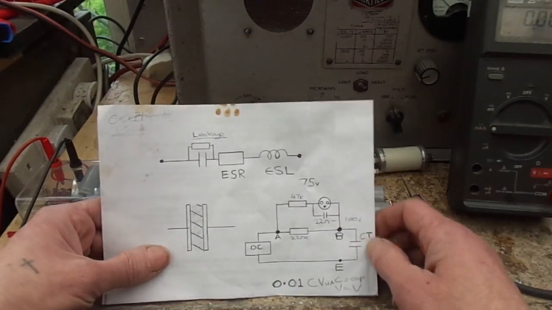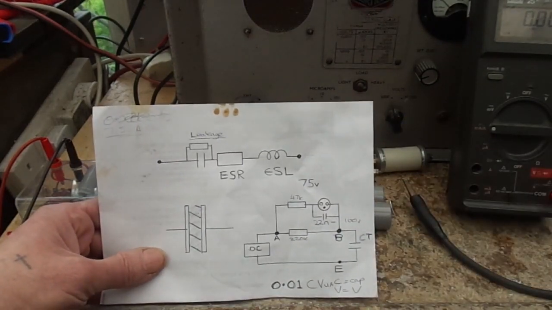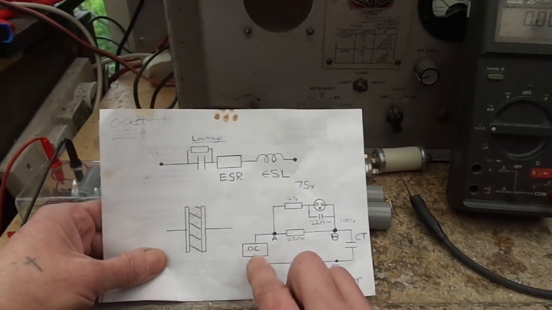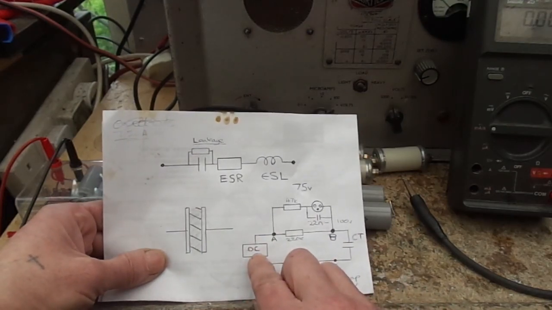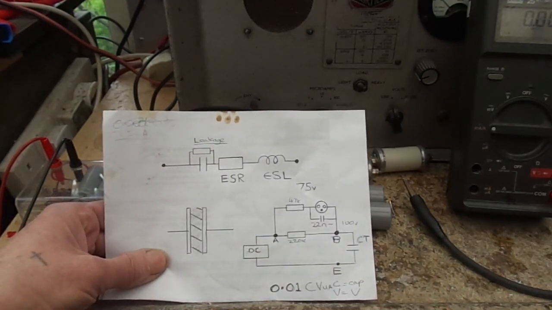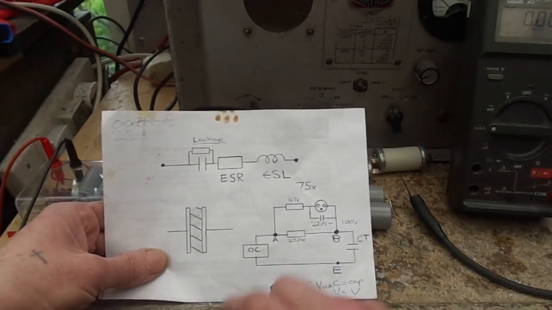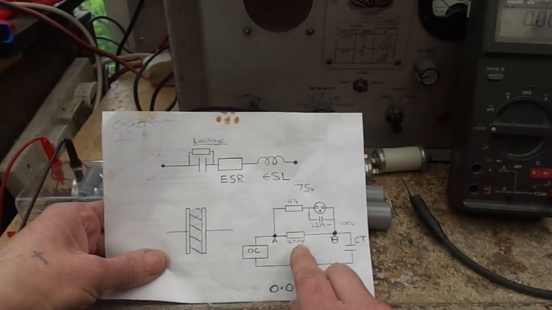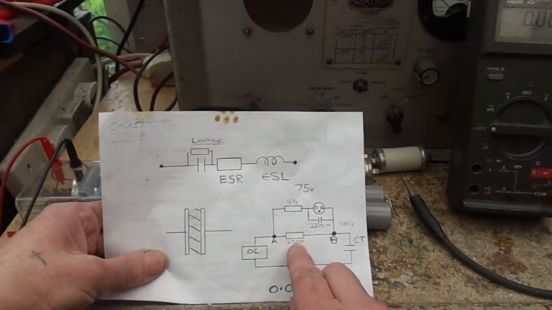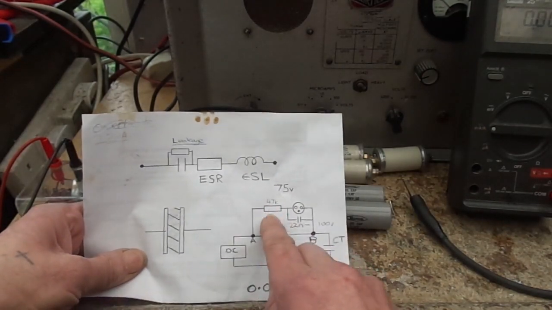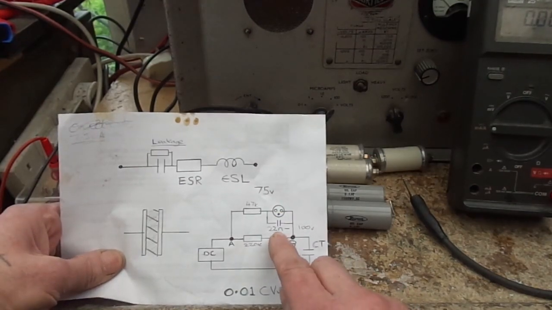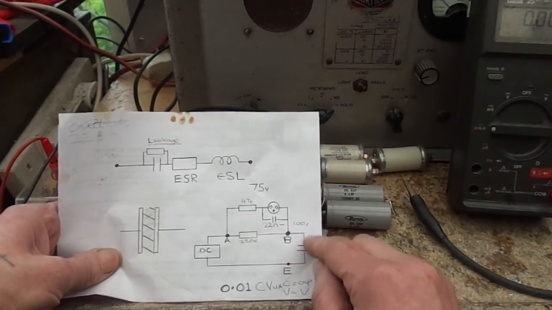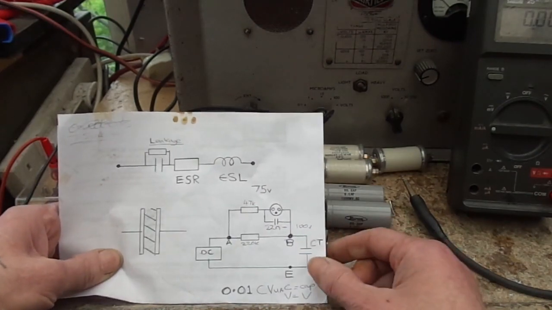So I'm going to test these capacitors with a few different circuits. This is the circuit that I've got here. It's basically a voltage doubler which is plugged into my variac and isolation transformer, a 220k limiting resistor, another resistor, a neon lamp, a 22N cap, and this is our capacitor under test.